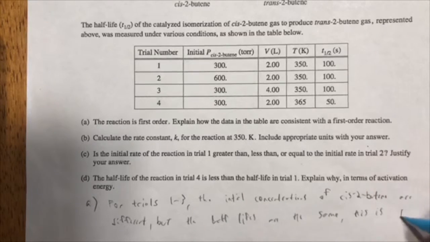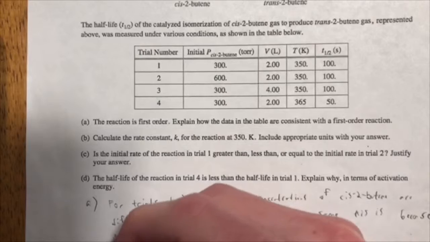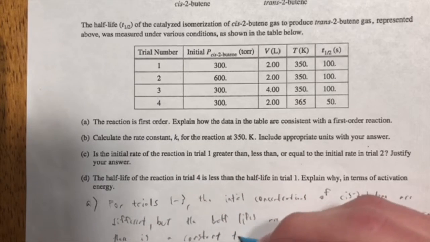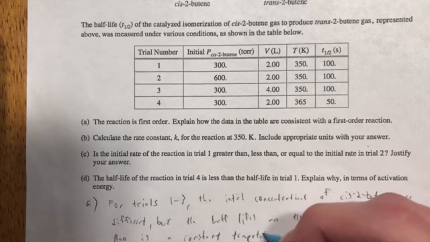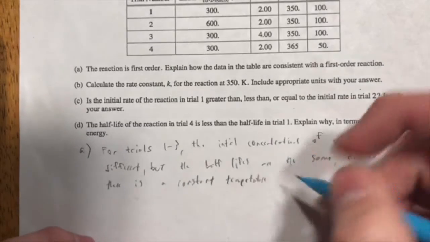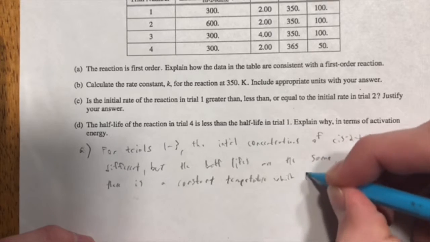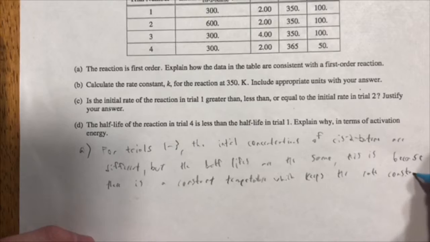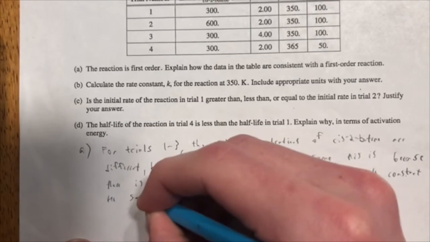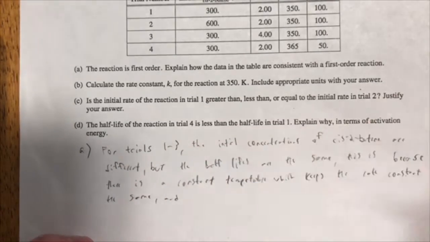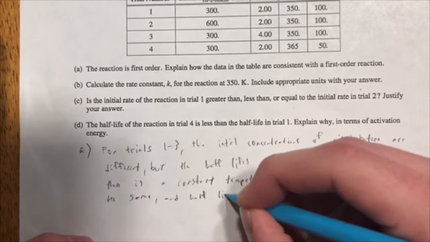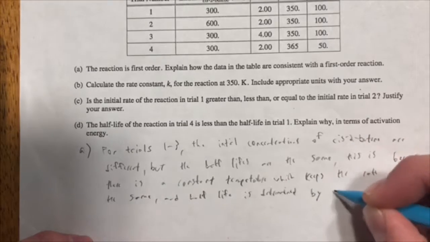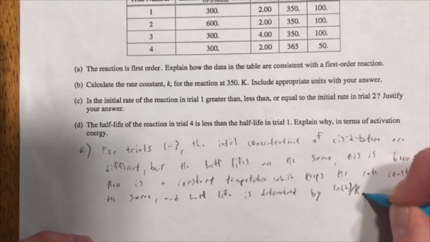This is because there is a constant temperature, which keeps the rate constant the same. And half-life is determined by ln 2 over the rate constant.